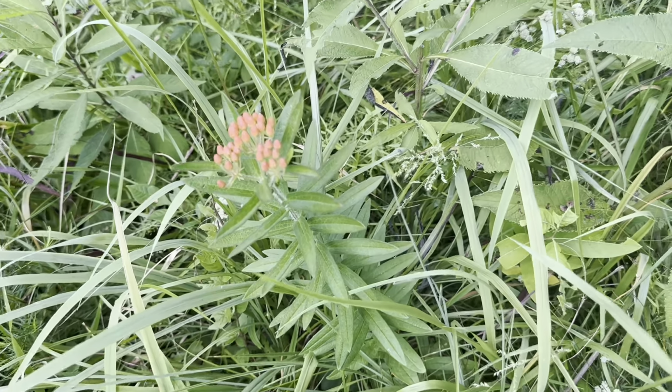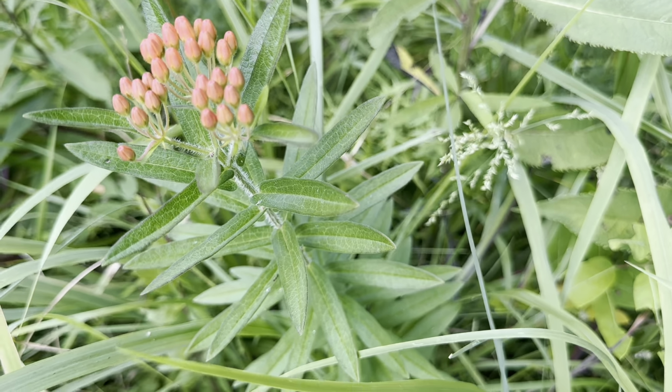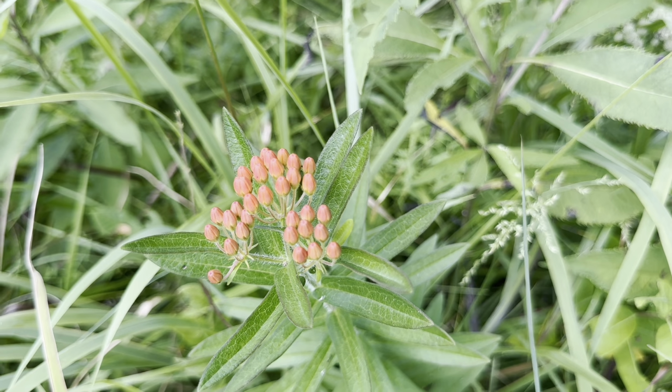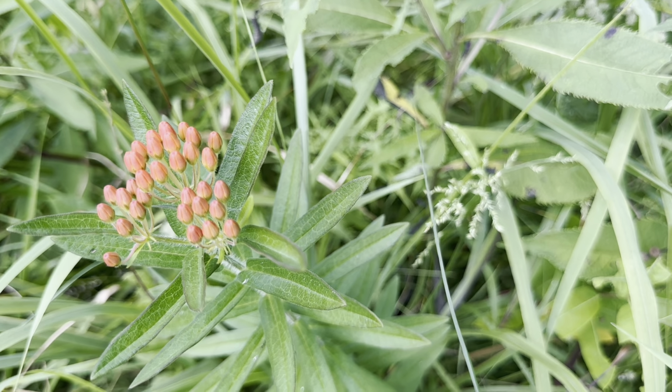This red weed caught my eye. Kind of pretty. It's called butterfly weed. Butterfly plant maybe, weed. But kind of towards the edge of the field. I don't see a lot of it around. That's kind of why the red caught my eye, but yeah, it's pretty.